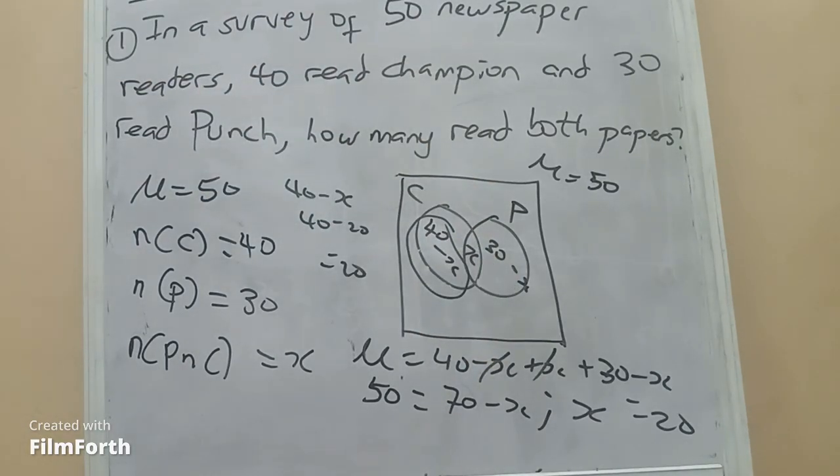Kindly take note that in set theory, your answers are not meant to be negative, and they are also not meant to be fractions. Because when we talk about set theory itself, it is not even possible, unless your question says otherwise.